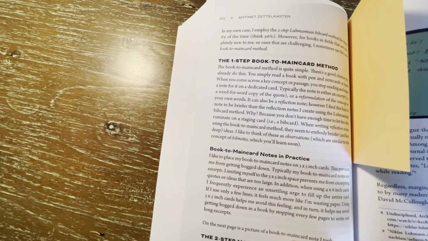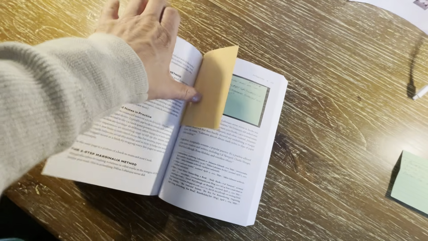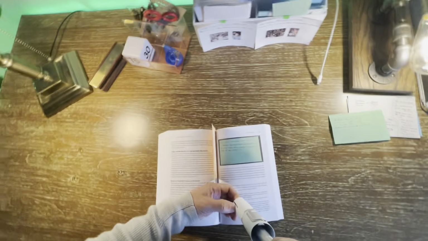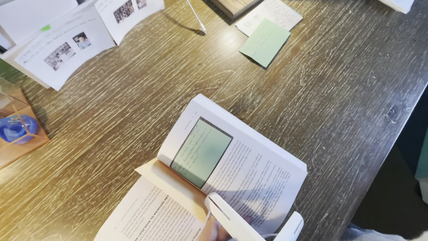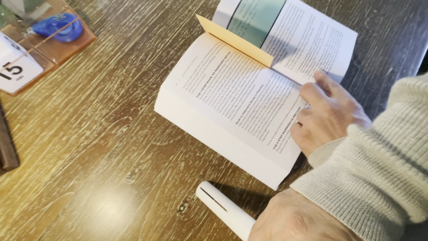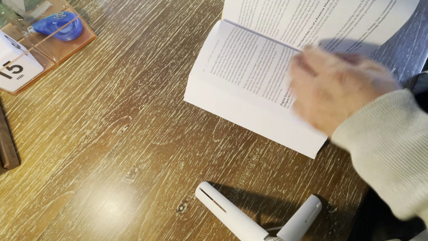What you want to adopt is on page 412, the one-step book to main card method, and going through that. You can see I detail it on page 412. This whole section in this book, let me put this down here for a second, it's kind of hard to hold. This whole section is really outlined nicely in the knowledge development section of my book, okay? Let's see if that goes down. There we go. There are some really good diagrams and examples of this whole process.